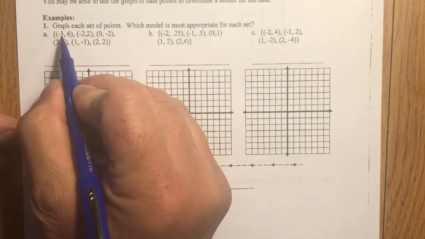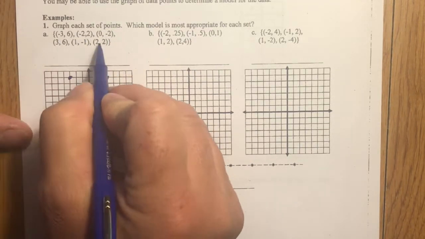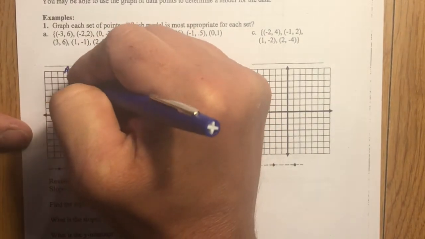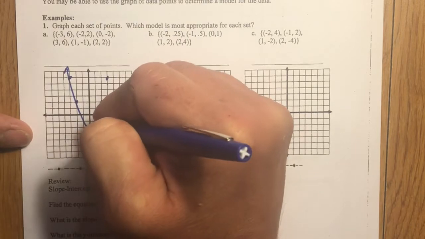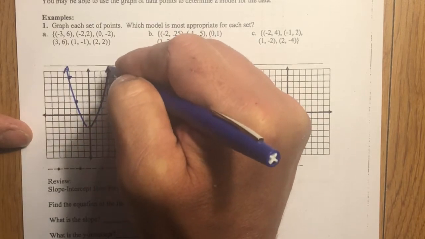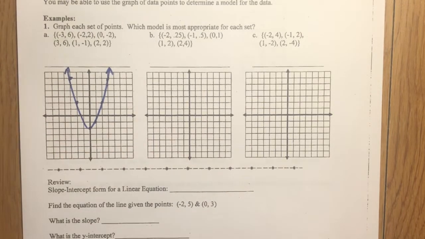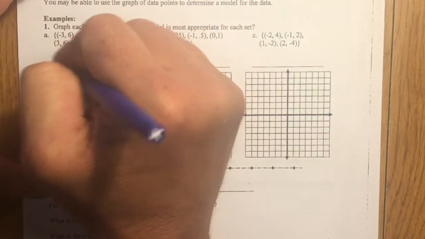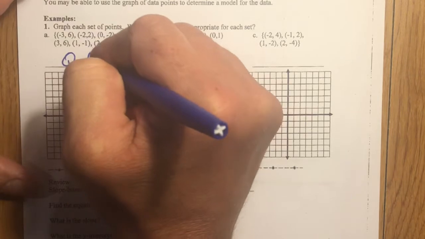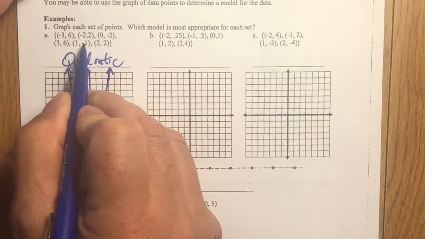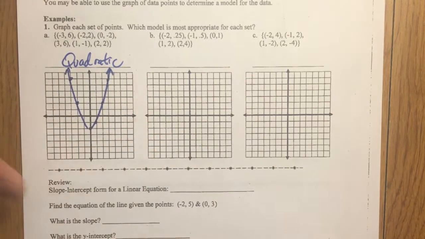When I plotted these 6 points, I got this. And you can see if I connect them, there you go. That definitely is a parabola. So we know that this data, these points, model a quadratic function.